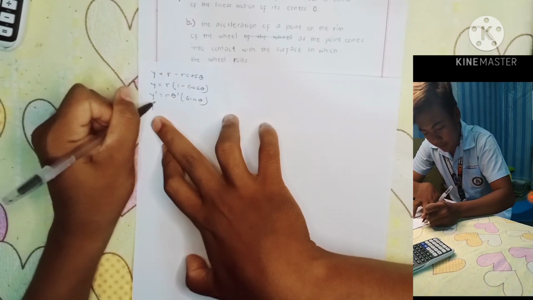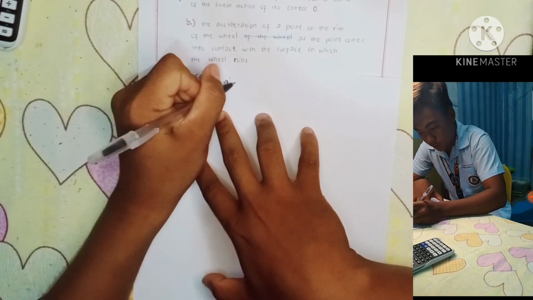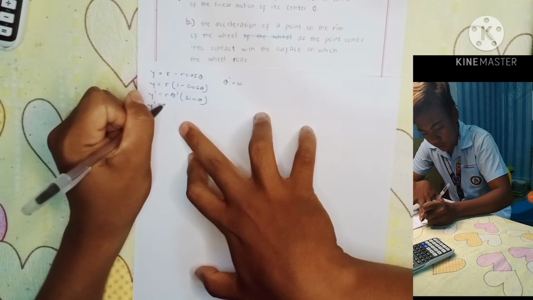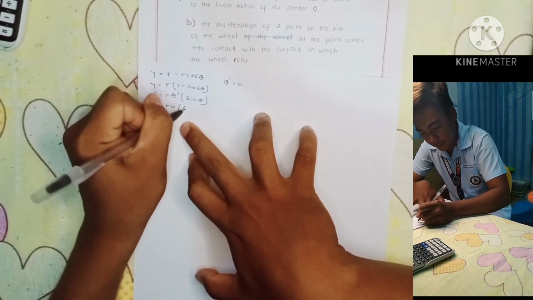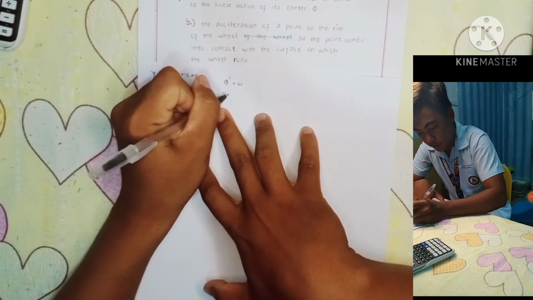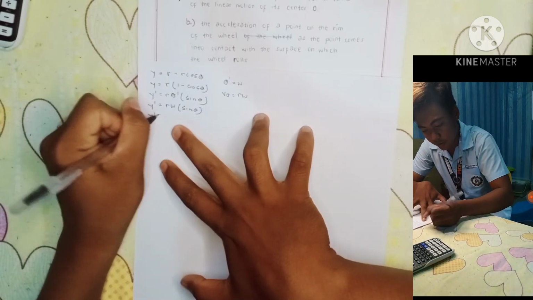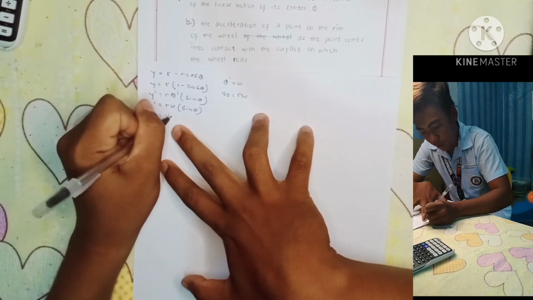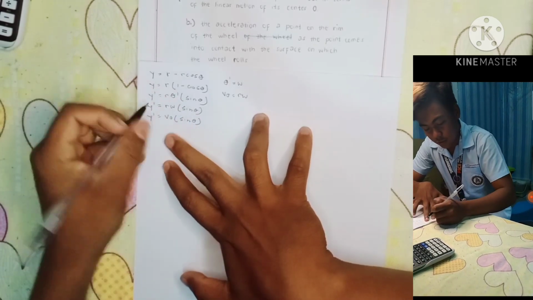So y prime is equals to, theta prime is equals to omega. So R times omega times sine theta. So the initial velocity is equals to R omega. So y prime is equals siya sa VO times sine theta.